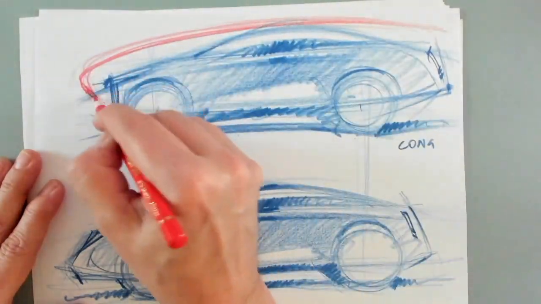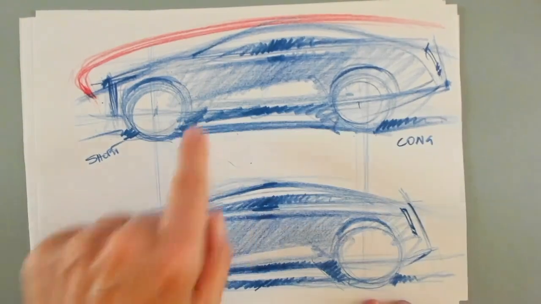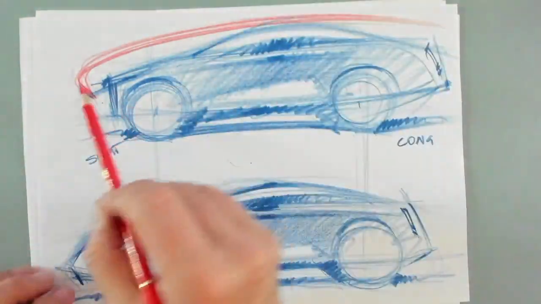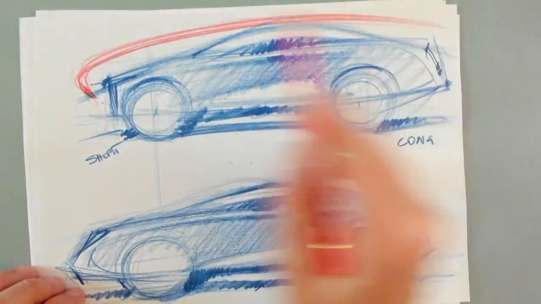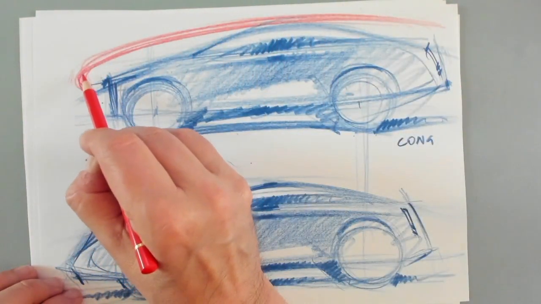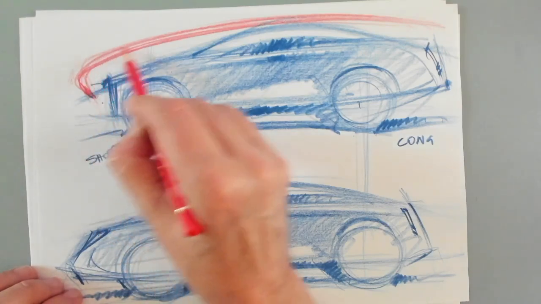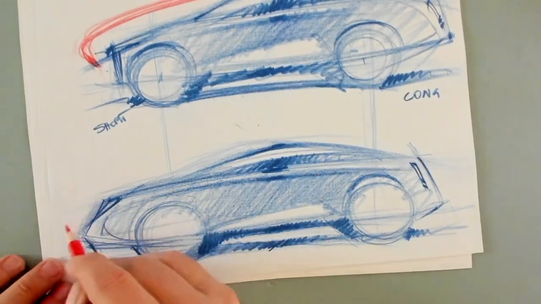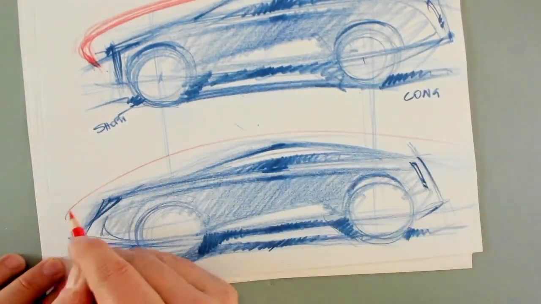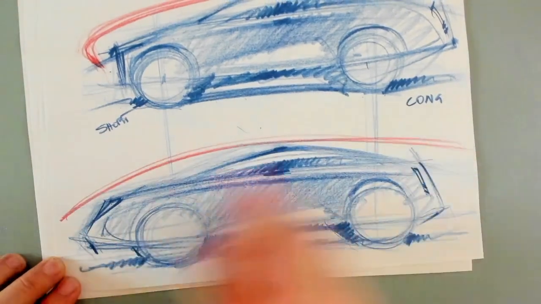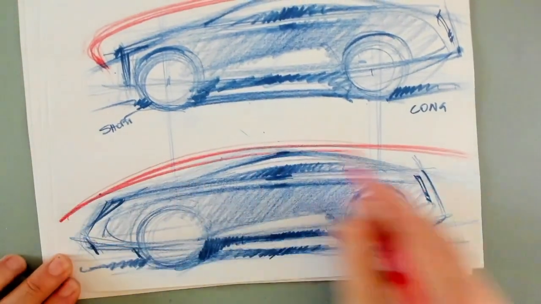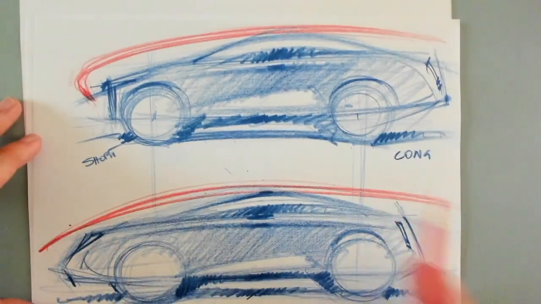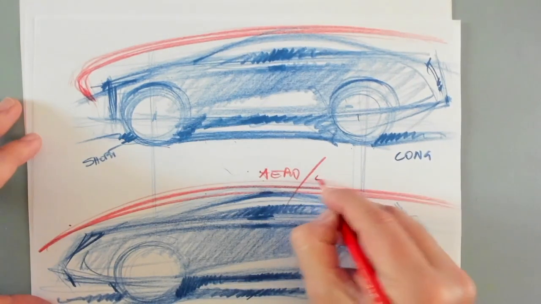You see? This type of proportion, it's a little bit like making this type of accelerating line. Strong energy there, very strong, and then it releases that energy going really fast. Now let's look at this one. You see the difference? This one is elegant. This one is more aero, and to me it's more elegant.